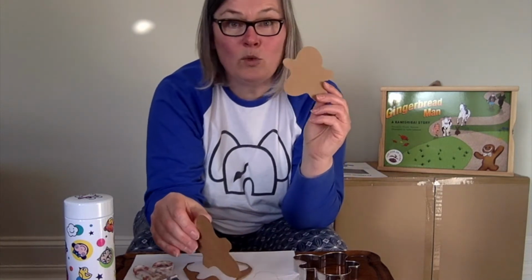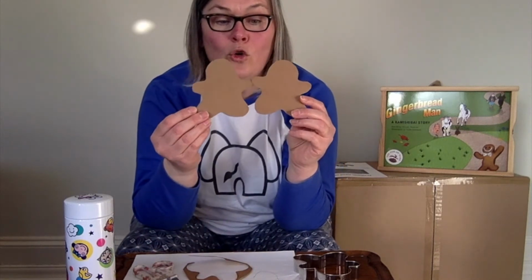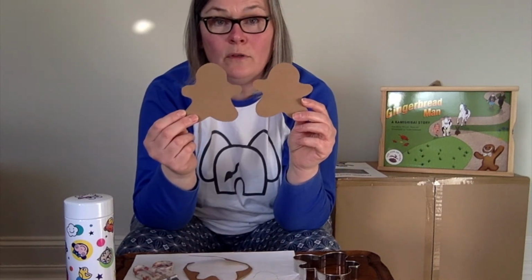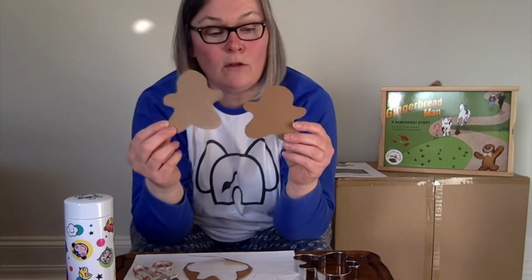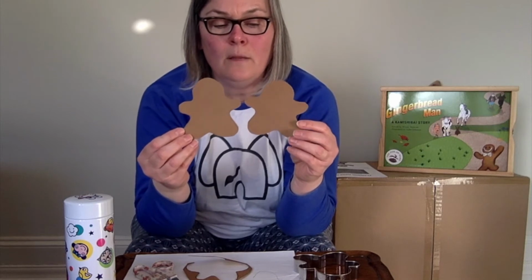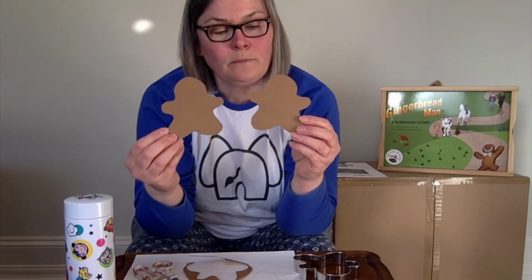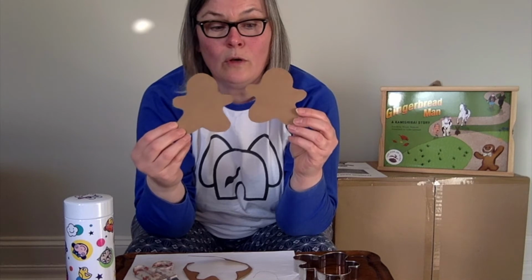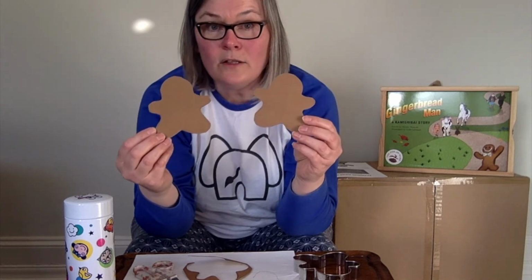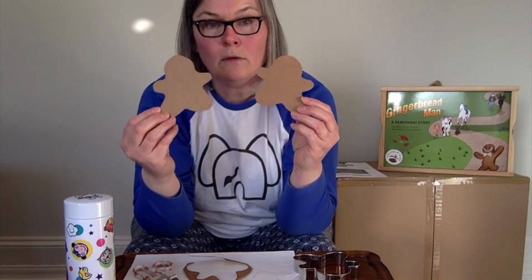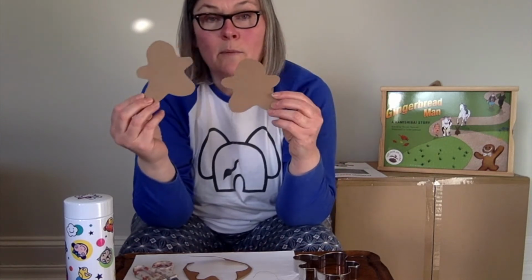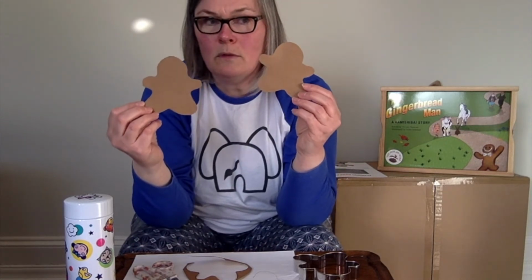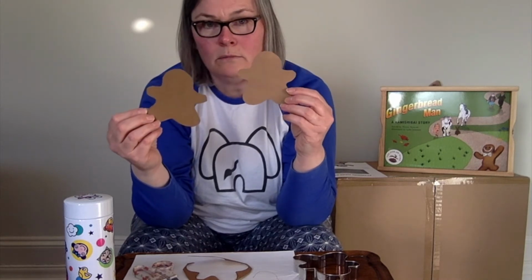So, that's one. You could make 5. You could make 6, and one of them could be 0, depending on the numeracy levels of your child. You could make a number line. You can then do a gingerbread man hunt. So you've got 5 of them, or 6 if you're using 0. You hide them all over the house or all over the garden.